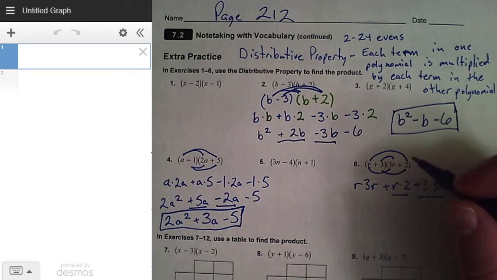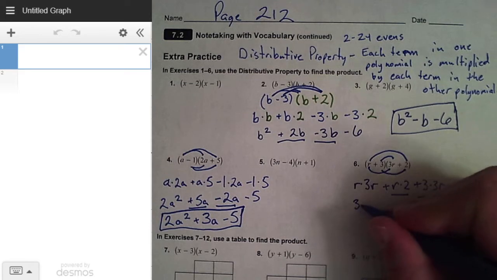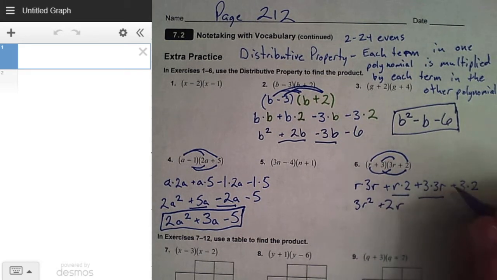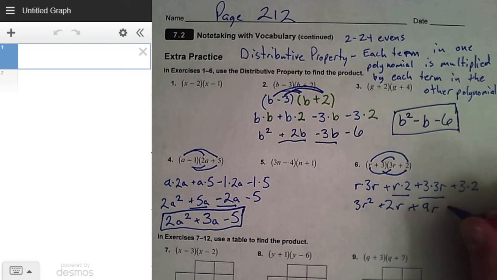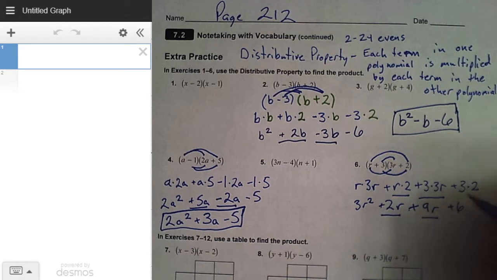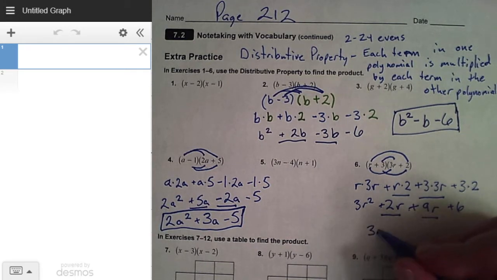Oops, I'm getting ahead of myself. Look at that. R times 3r is 3r squared. Plus 2r, plus 3 times 3r is going to be 9r, plus 6. Now we have those two terms in the center that we need to combine. 2 plus 9 is 11. So rewriting.